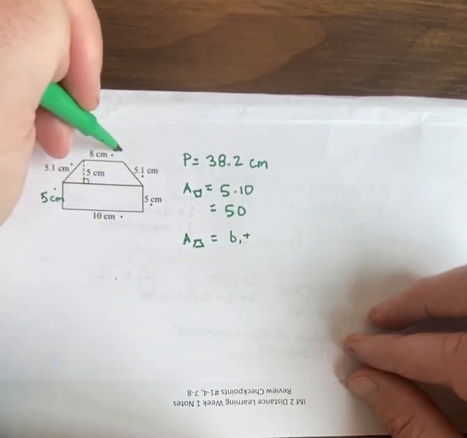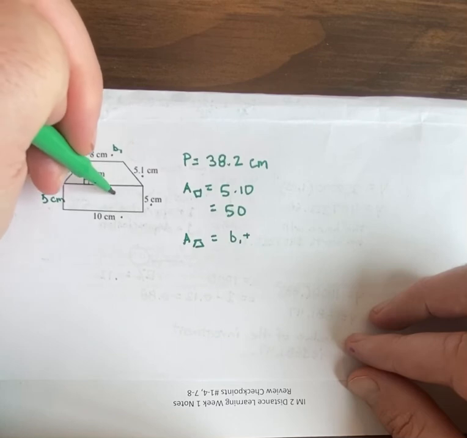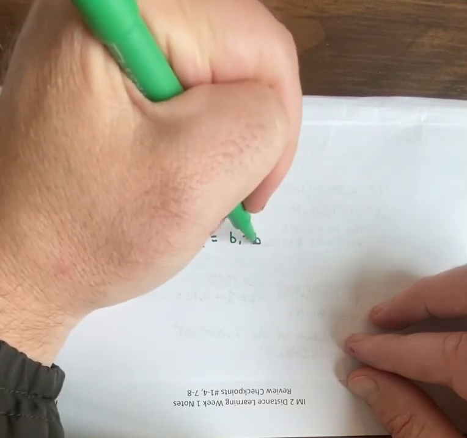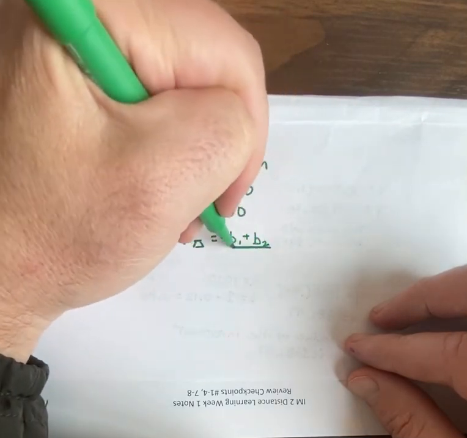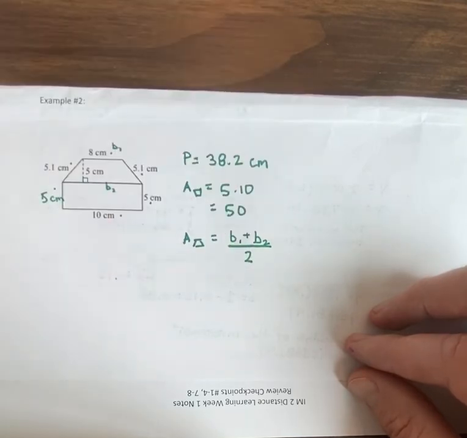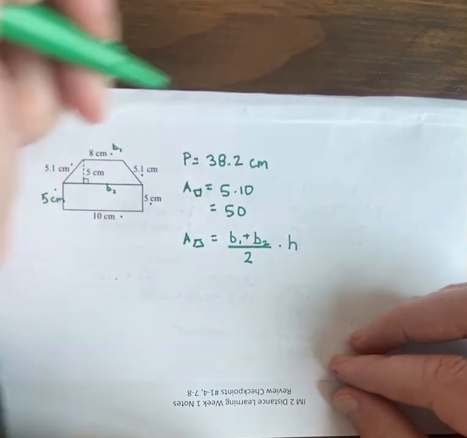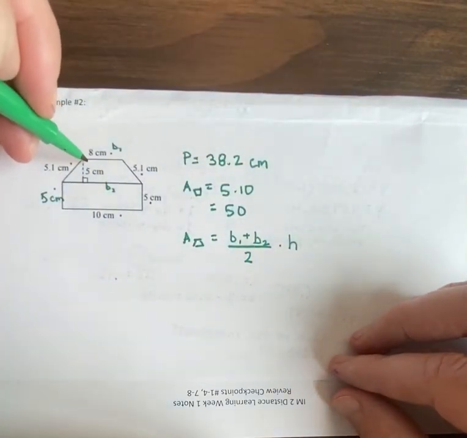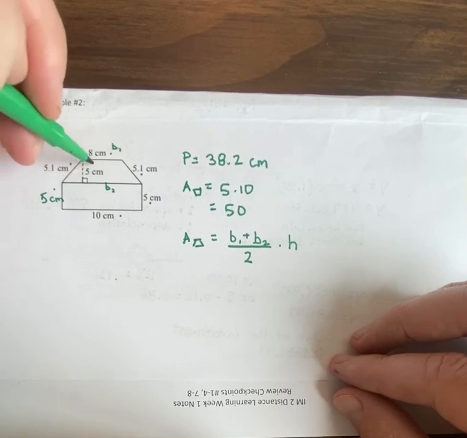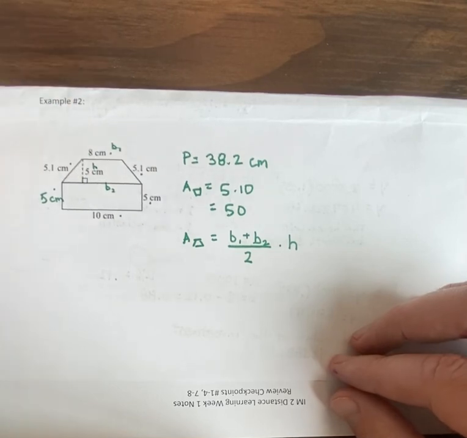So we're going to make this our base 1 and this our base 2. Now we're taking the average, so we have to divide that sum by 2. And then we multiply by the height of the trapezoid. And our height is this right here. It's the vertical height, which is that 5 centimeters.